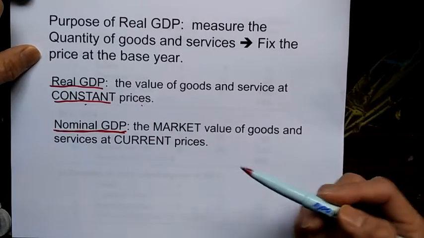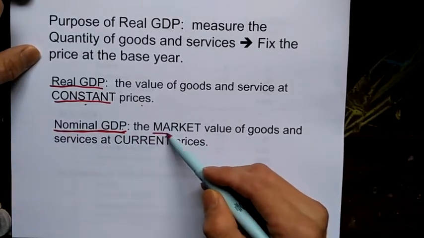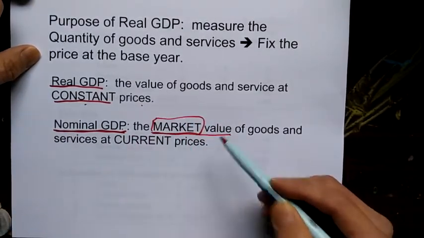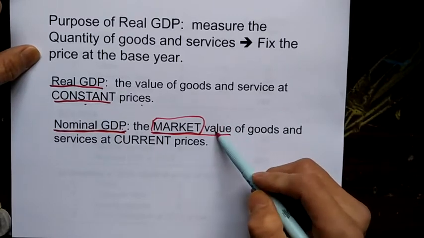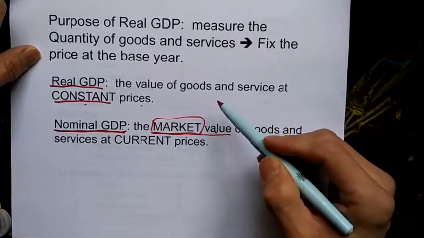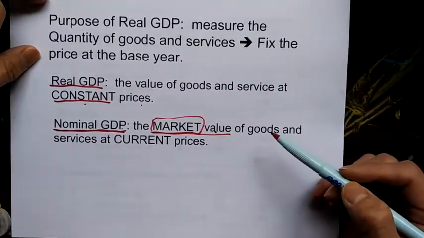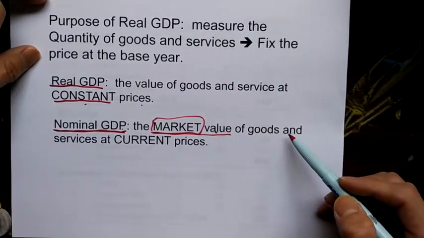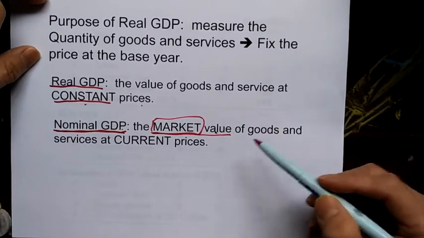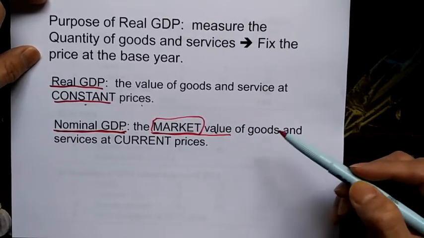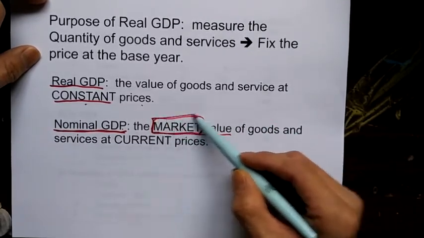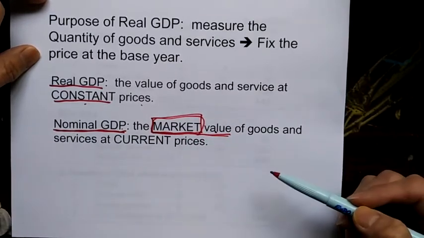Then what is nominal GDP? Remember, nominal GDP is the market value. So it is the value that you currently see in the market, the prices that you currently see in the market. Therefore, goods and services in 2005, you have to use the prices in 2005 to calculate the market value.